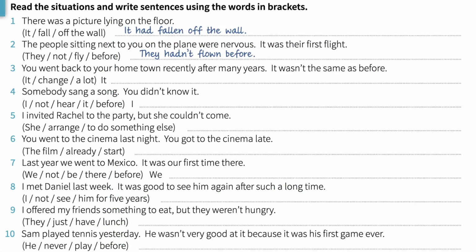Number 4. Somebody sang a song. Let us say you went to Adele's concert. Adele's "Rolling in the Deep." Adele's concert. Yes, we don't say show. No, not in English. We say concert or a gig, G-I-G, gig. You went to an Adele gig last night, and during the concert, the gig, she sang a song.